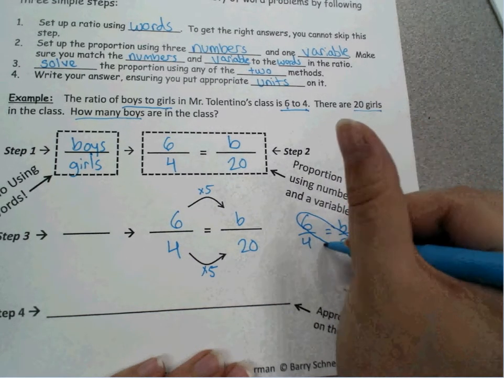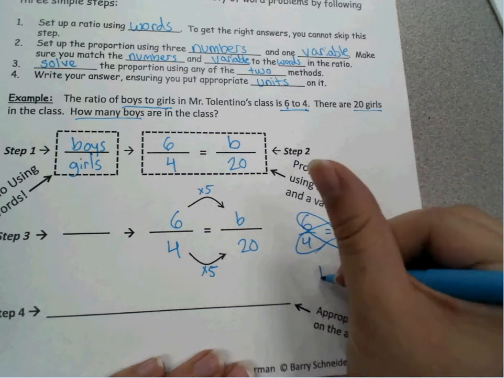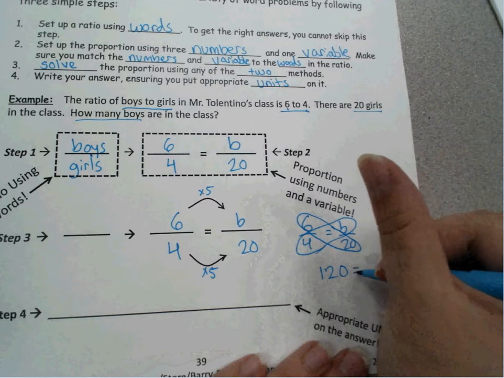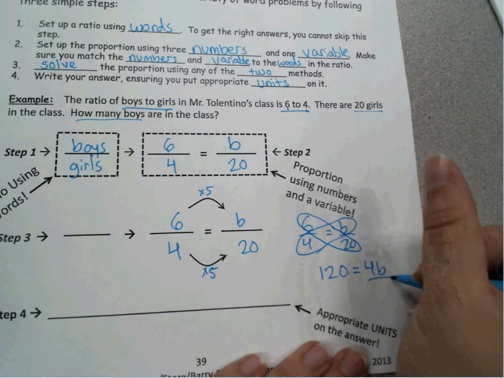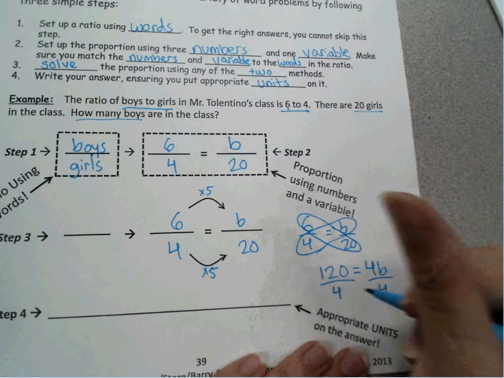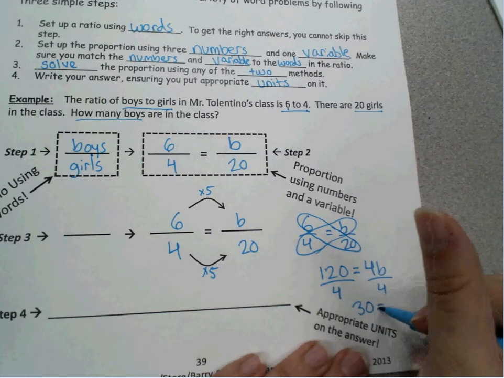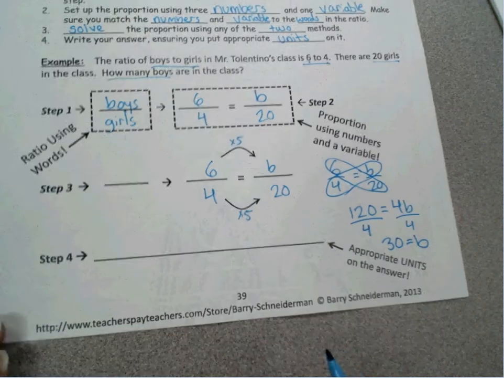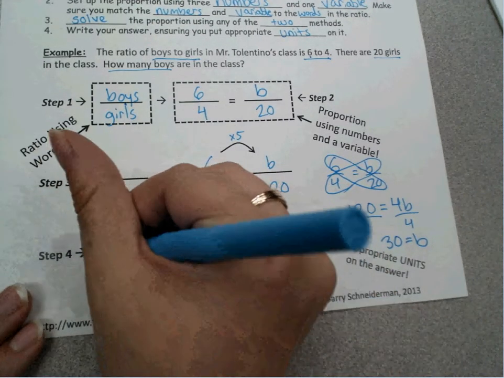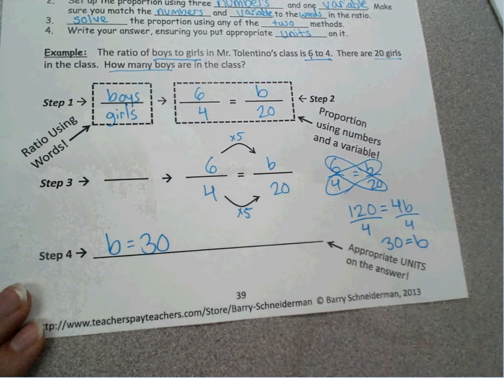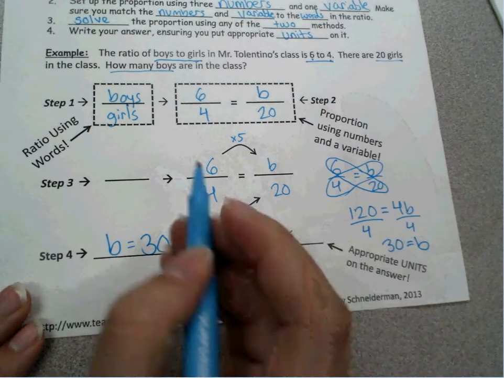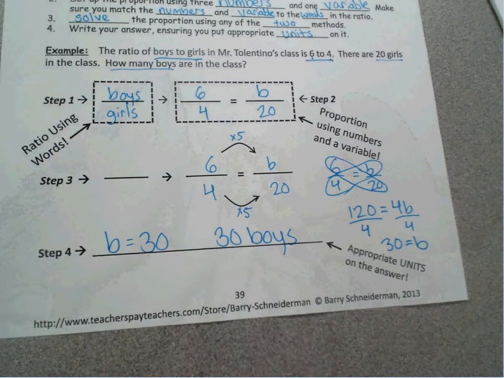So cross multiply, 6 times 20 gives us 120. B times 4 is just 4B. Divide by 4. We get B equals 30, which would give us the same thing here. 6 times 5 is 30. So either way, we know B is 30, and we want to put the right unit. So our final answer will be 30 boys, because we're answering the question, how many boys are in the class? There are 30 boys in the class.